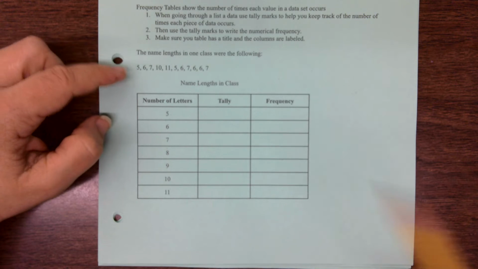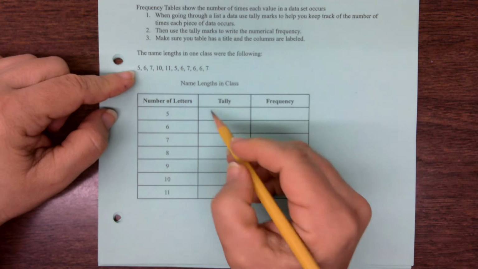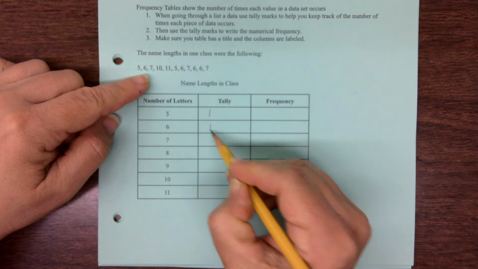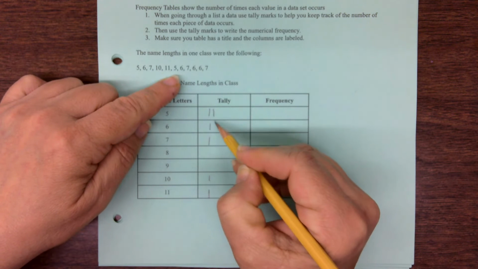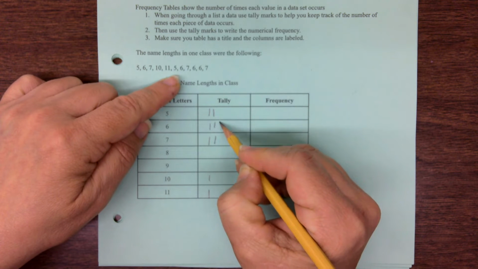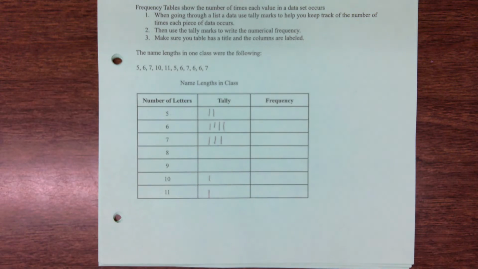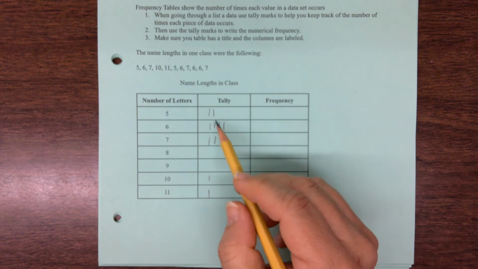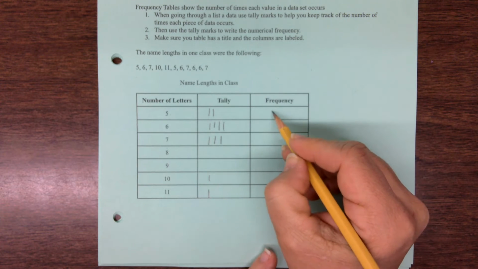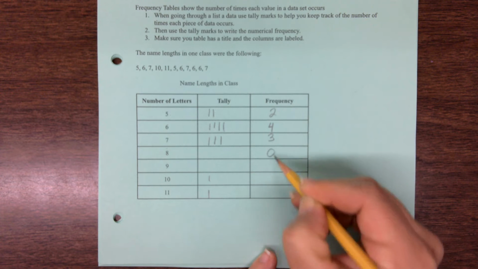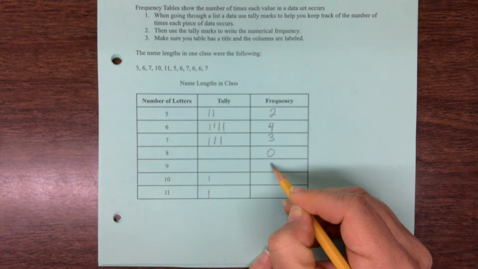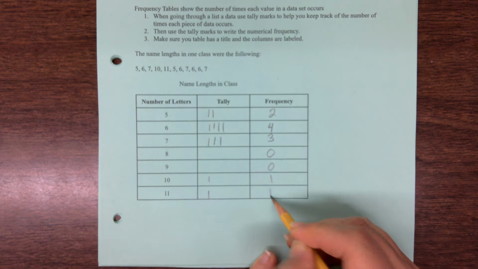So when we're looking at this data, the first piece of data is 5, so I put a tally mark at 5, then 6, then 7, 10, 11, 5, 6, 7, 6, 6, 7. The frequency is just simply taking the tally marks and writing a numeral for that. So 2, 4, 3. There's 0 here. Very important to put the 0, another 0, 1, and a 1.